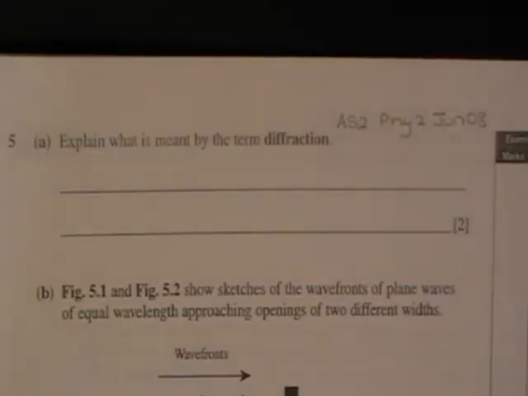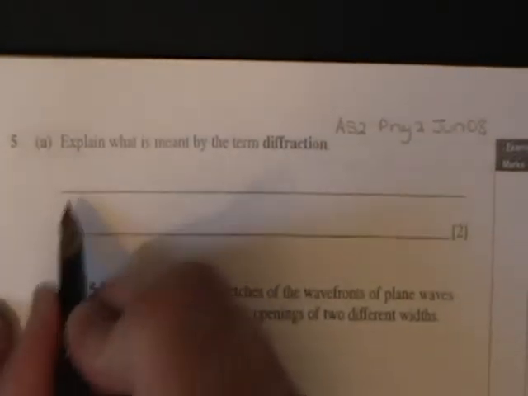Okay, we're now going to take a look at AS2 Physics 2 June 2008 question 5. And again we're back to the explanation for diffraction. So what is diffraction? Diffraction is the spreading of a wave as it passes through a gap or around an obstacle.